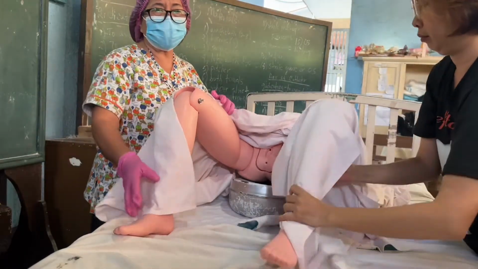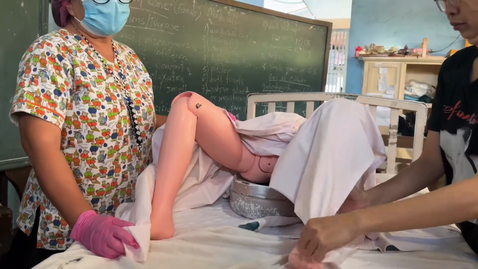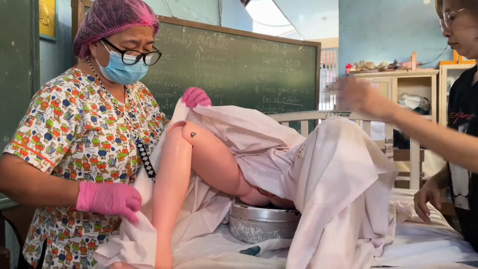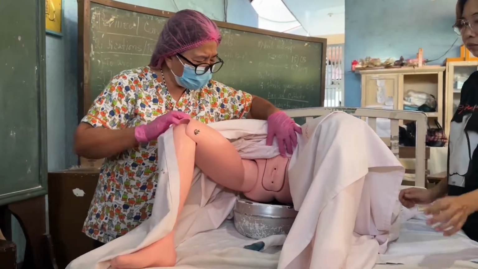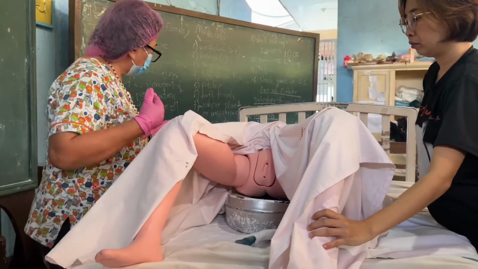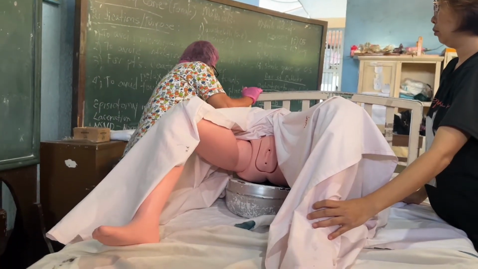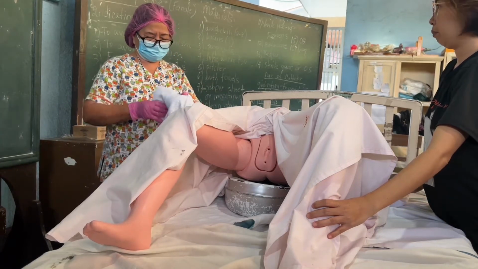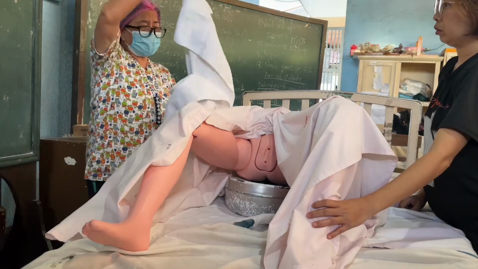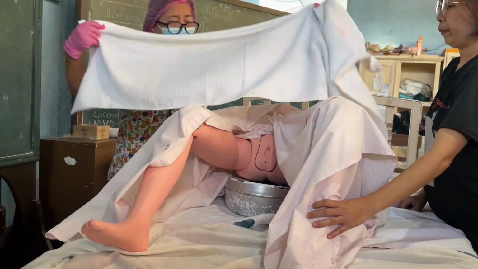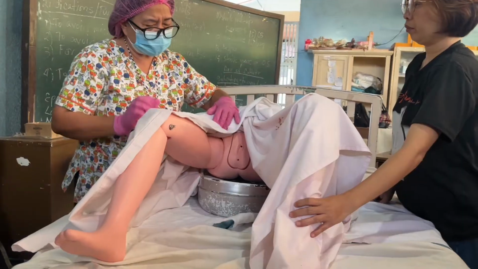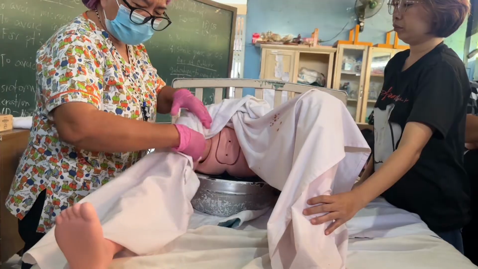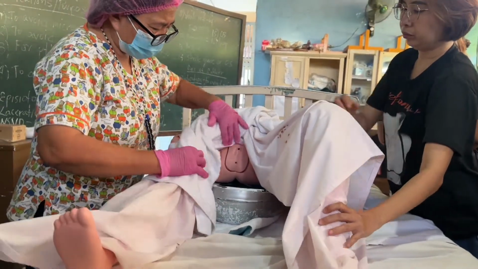By the way, class, if you encounter this kind of problem in the assessment area, you better let the patient assume the abducted position. I just showed you the dorsal recumbent. And then you wrap the uppermost part of the sheet with a towel to avoid wetting, and also to help in the opening of the sheet. Just practice, guys.